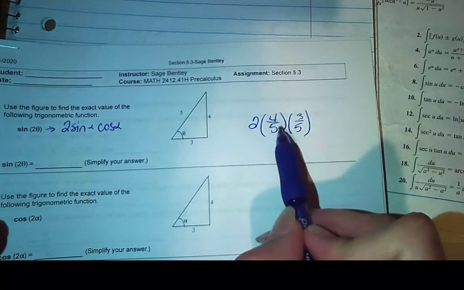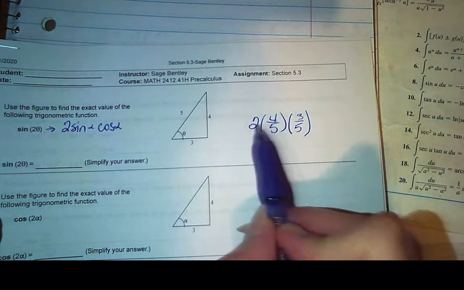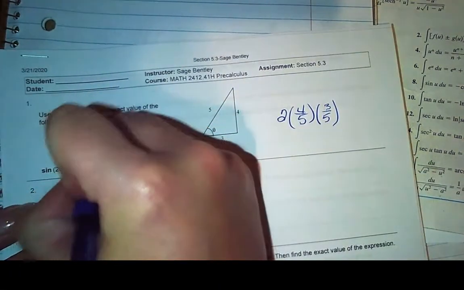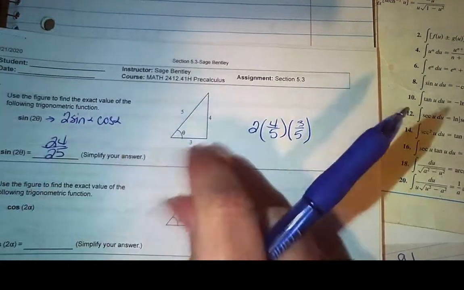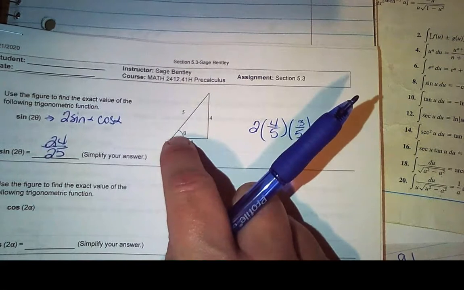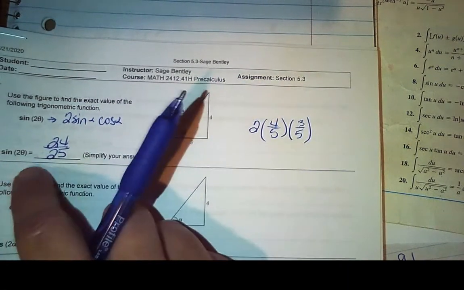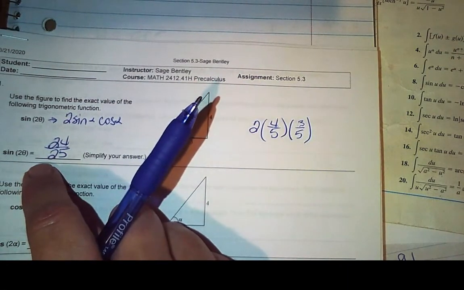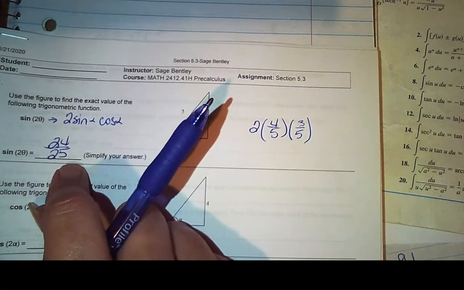My denominator is going to be 25, and then 2 times 4 is 8, and that gives me 24. So this is 24 out of 25. What does that mean? That means if I doubled this angle, a simplified ratio for sine would be 24 over 25. And you use this triangle to get there.